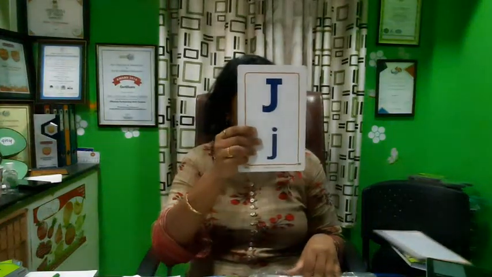Jelly beans jumping. See, if you remember, for balls are bouncing, we've used this. Jelly beans jumping, you can use this, okay? Jelly beans jumping is the sound of J.